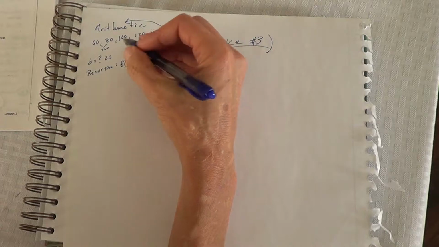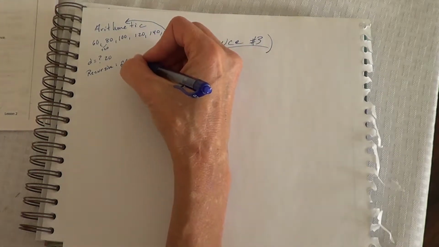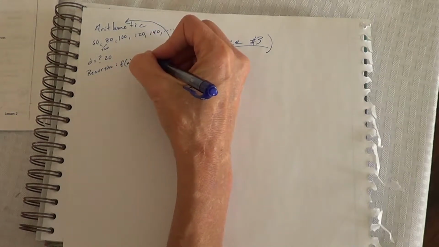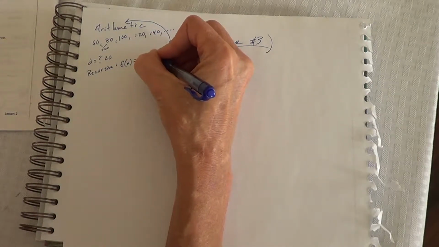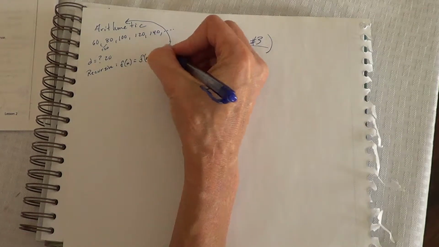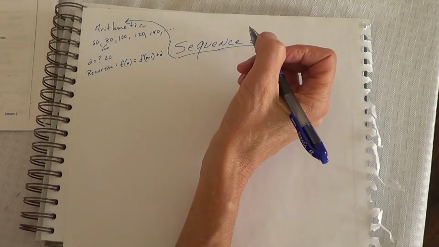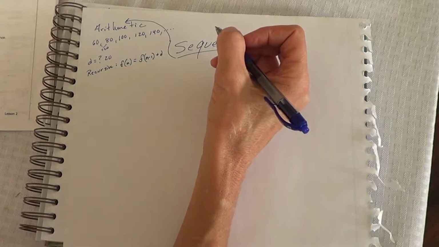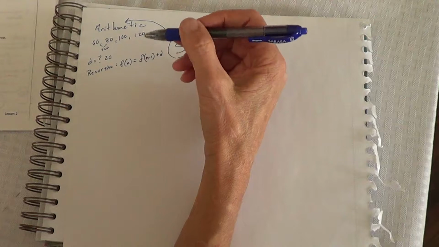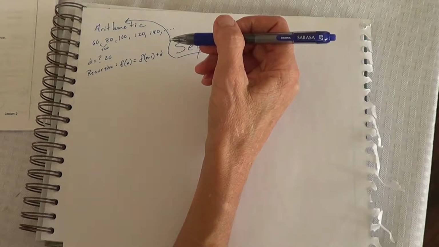That n would be a position in the sequence, and we take the previous term, and we simply add to it the common difference. Okay, so in doing this, we have to have the previous term, and we have to know the common difference.